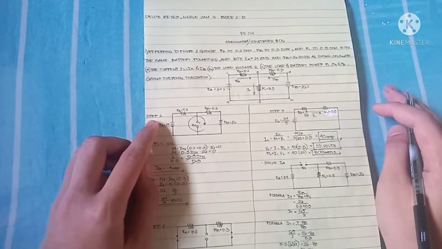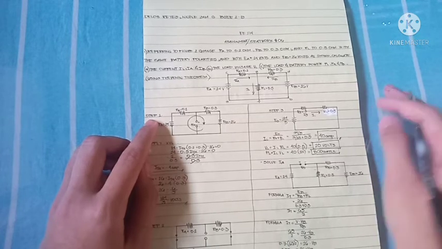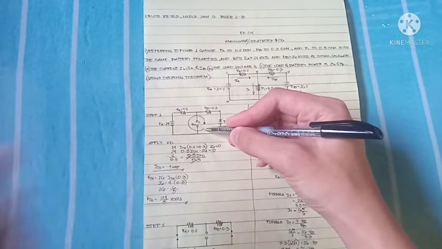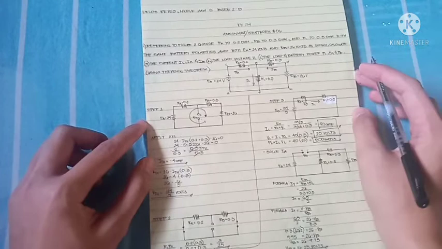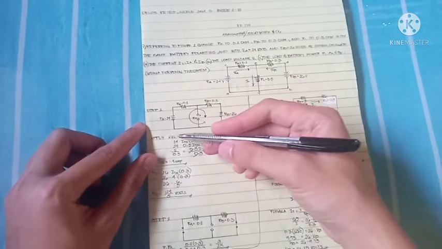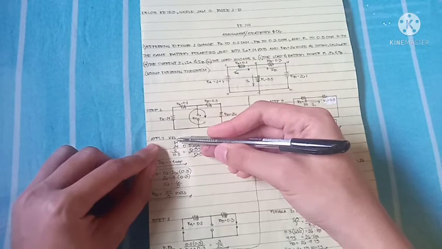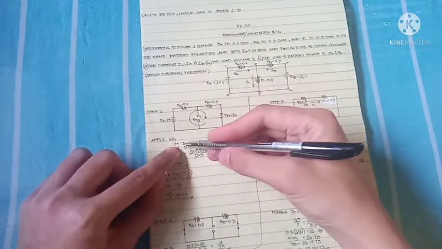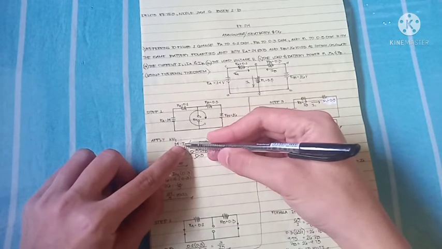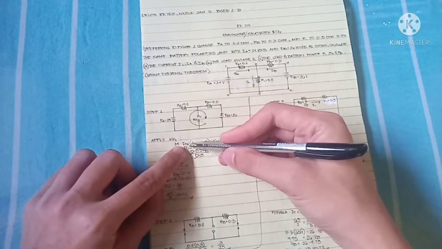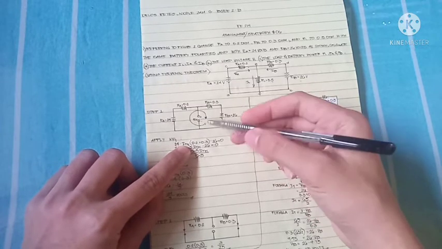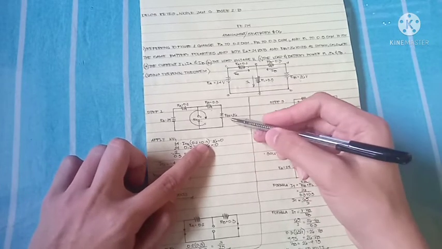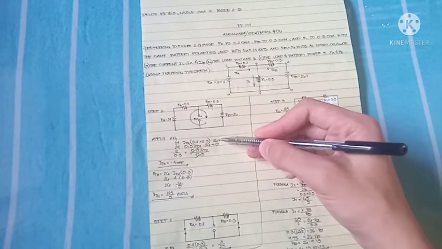So, in step 1, open circuit RL, then apply a loop current along the circuit. The loop current direction is clockwise. To solve, we apply KVL. Positive 24 minus Ith times (0.2 plus 0.3) minus 26 is equal to 0.